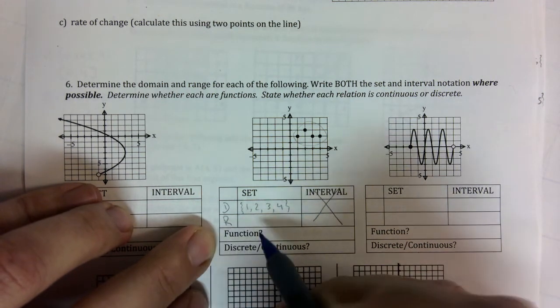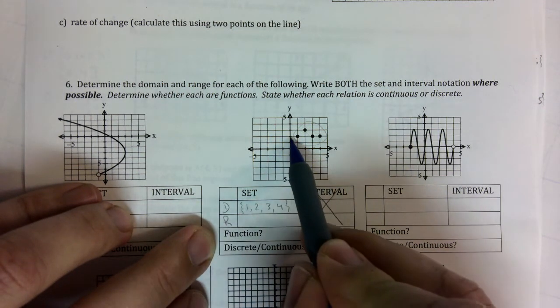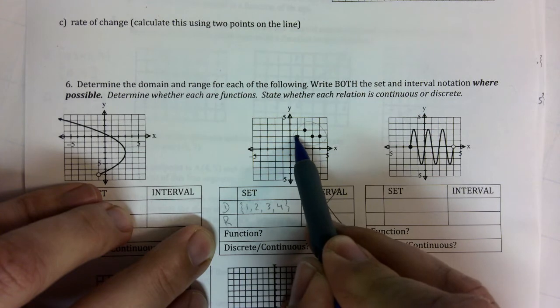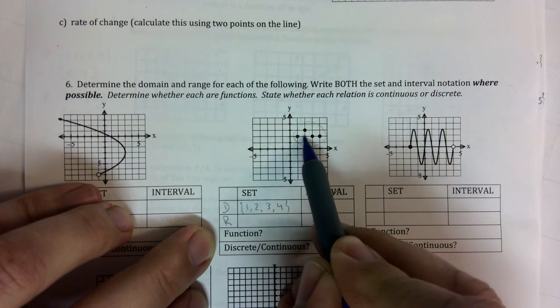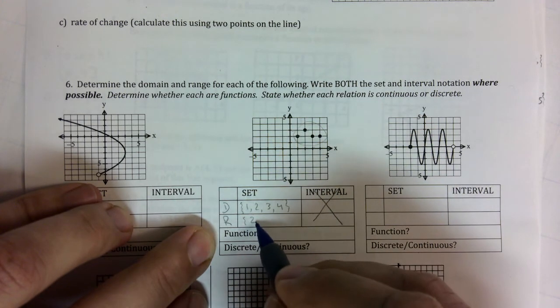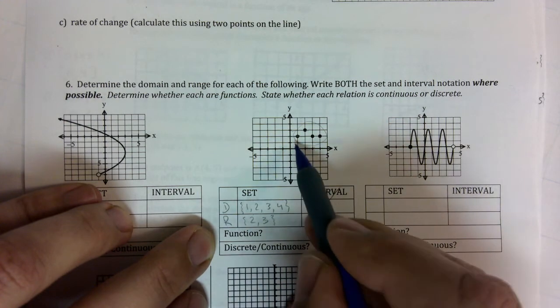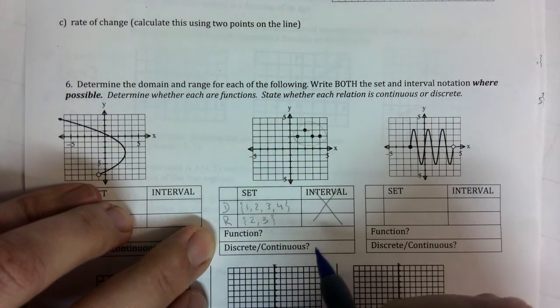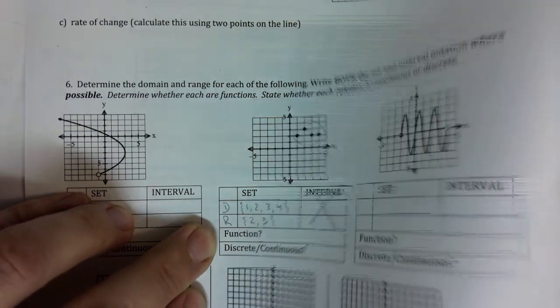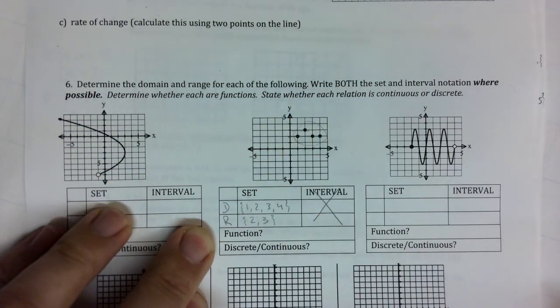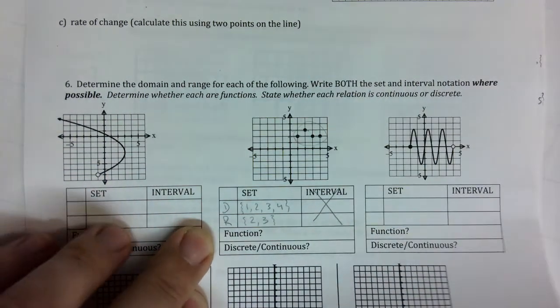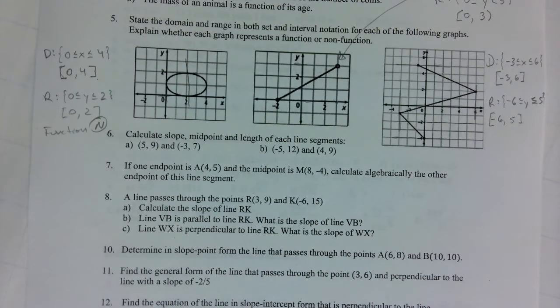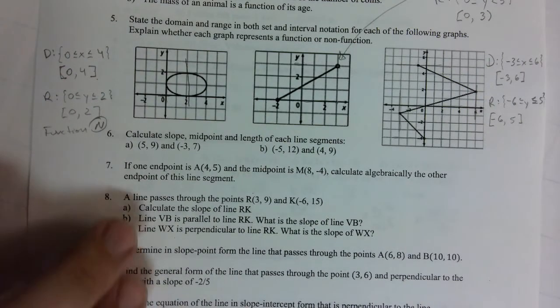Okay, and for your range, it would be 2 and 3. You do not repeat, right? It's 2 and 3. That's it. Okay. So, and that would be a function because it passes the vertical line test. Just wanted to throw that in there.